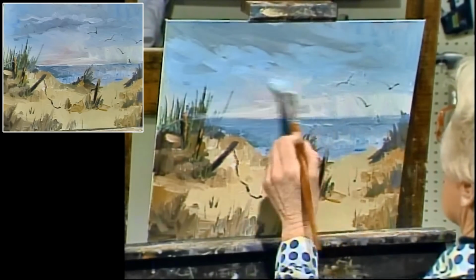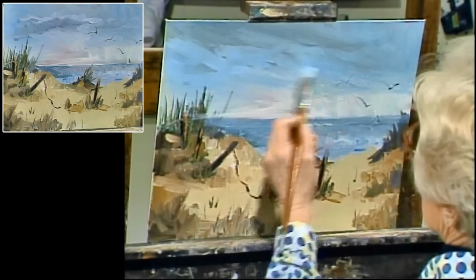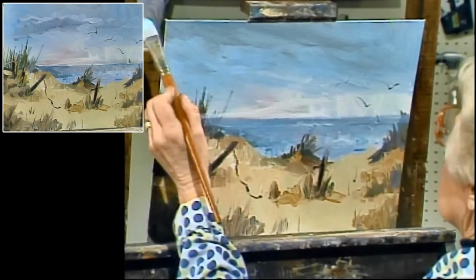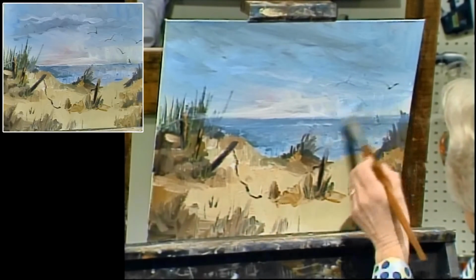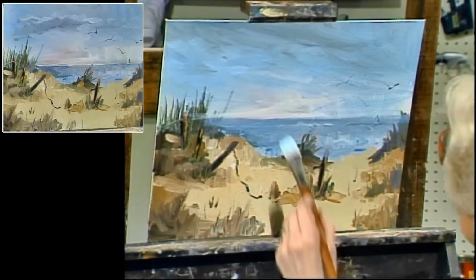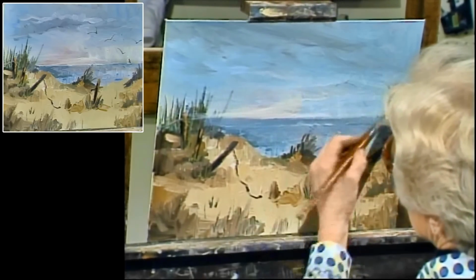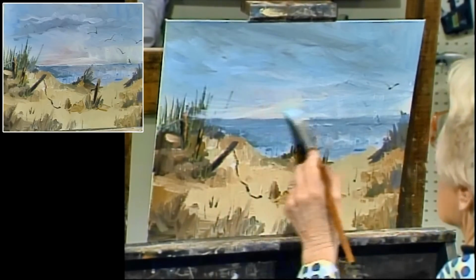Oh, there went the gull. Poor gull. Didn't have much of a speaking part, this picture. And I like to see the light concentrated not in the middle, but more toward one side.